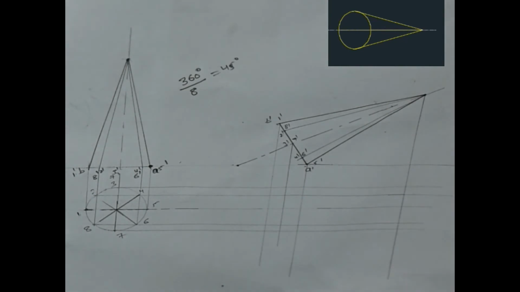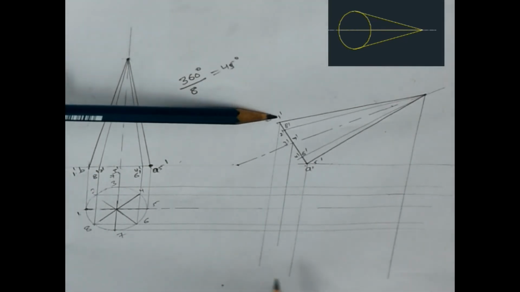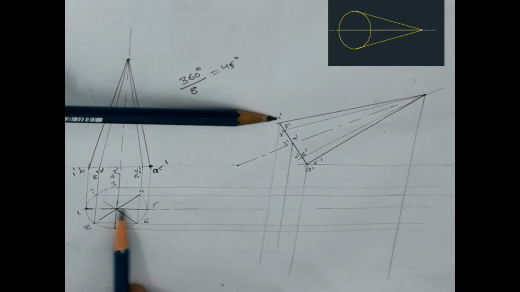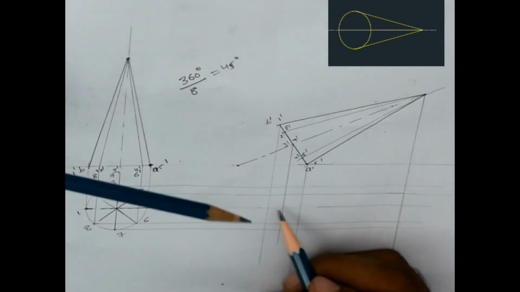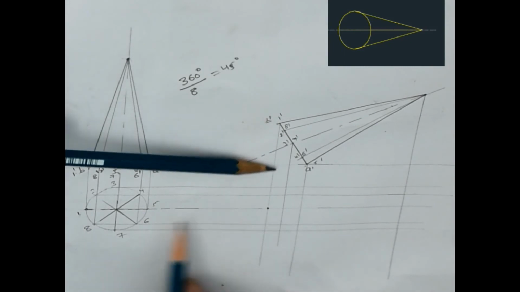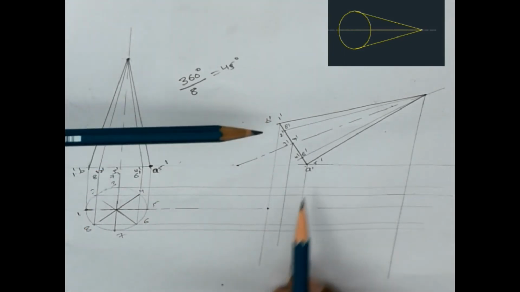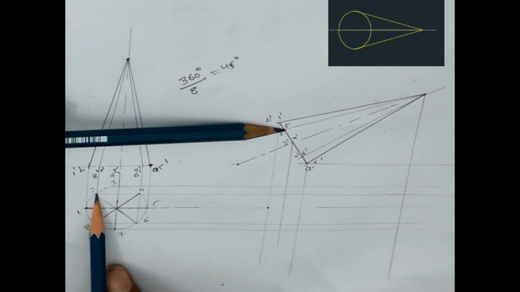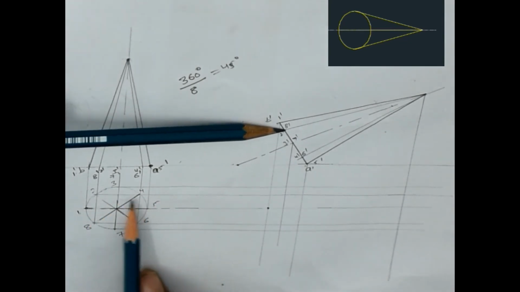So we need to take the 1 dash point from here and first point from here. They will meet here. I am marking one point here. 1 dash from here and 1 from here. Similarly 2 dash from here and 2 from here. That is from this top view and this.